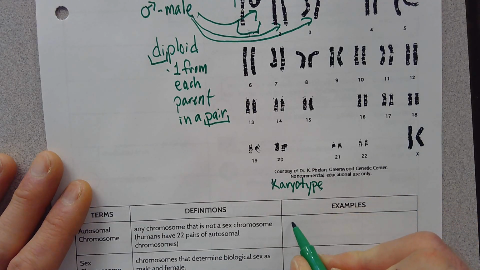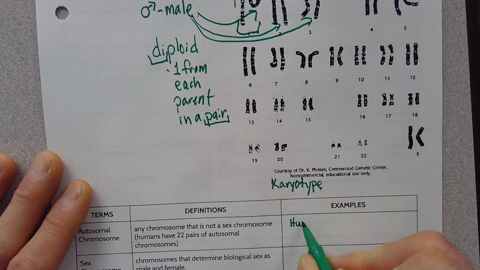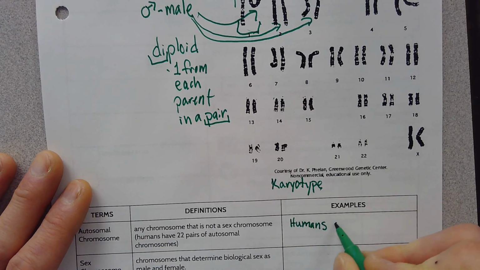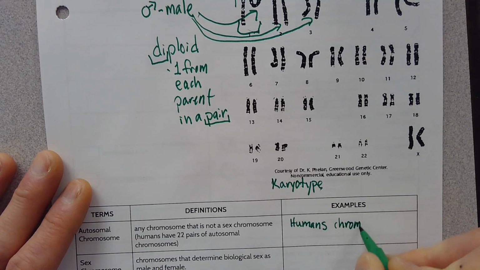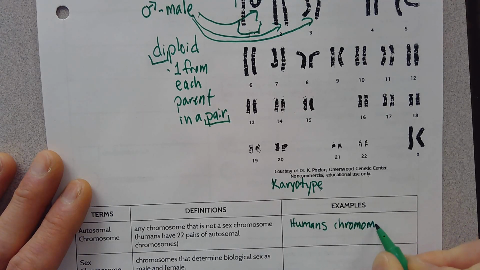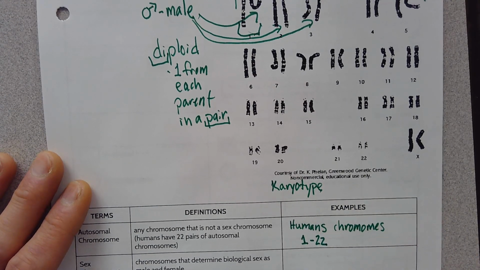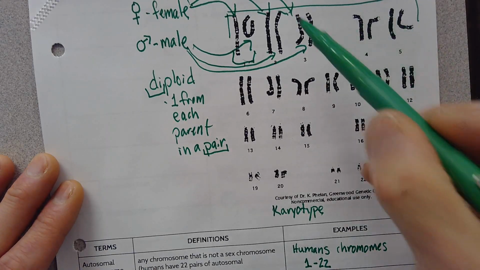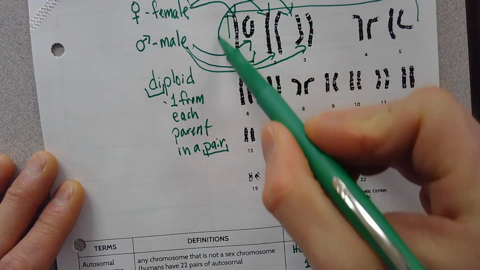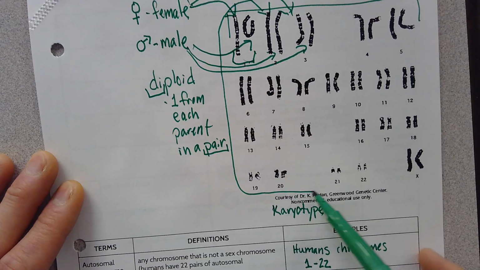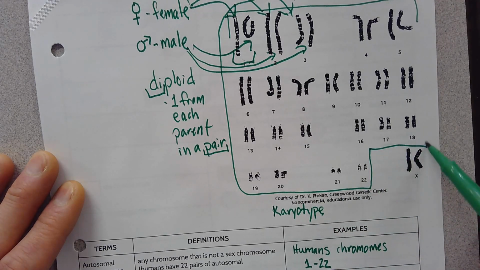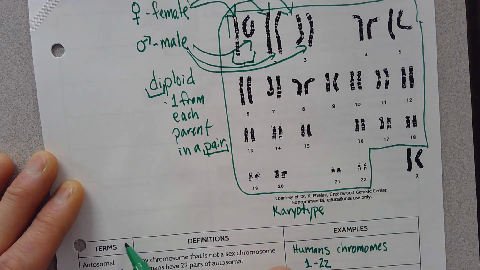So in this case, for humans, that's chromosomes 1 through 22. So all of these are autosomal chromosomes.